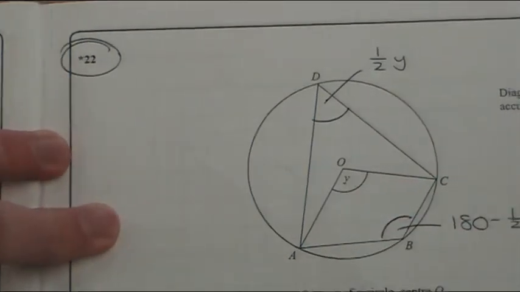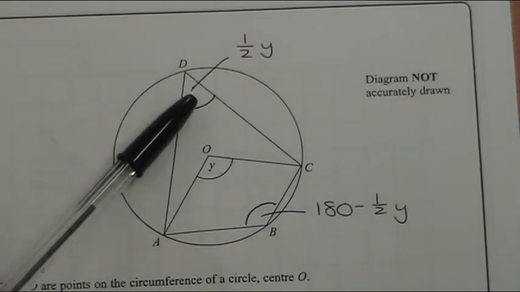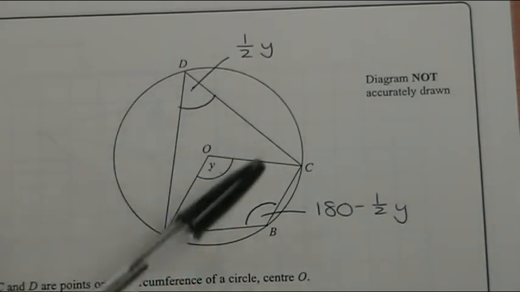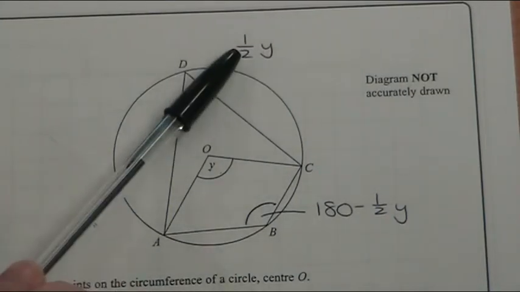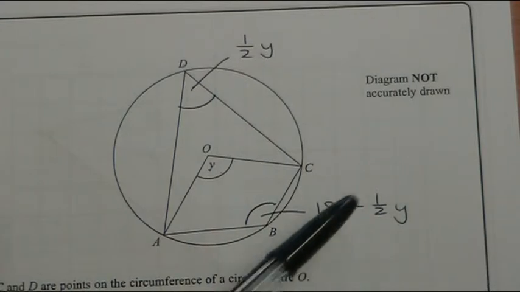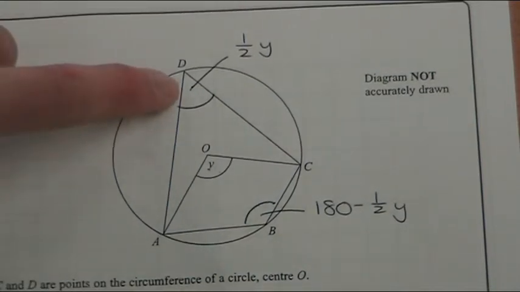So for example, if I knew this was 40, I would do 180 take away 40, and therefore that would be 140. So whatever that is, I'm taking it away from 180. And that's it. That's all they want you to do, but they want you to explain it in words. So let's do this one.